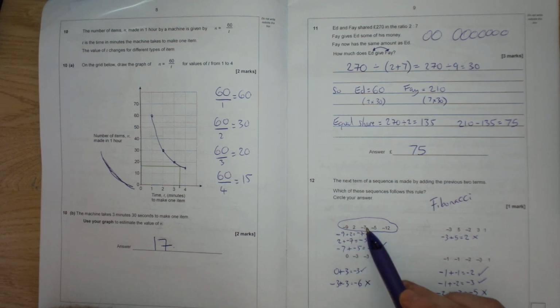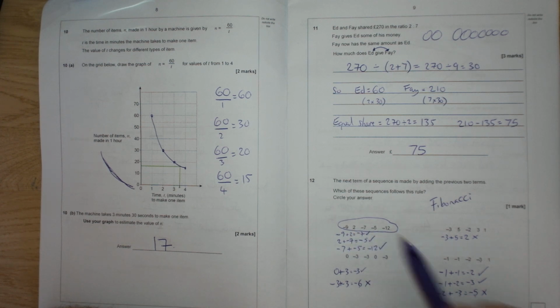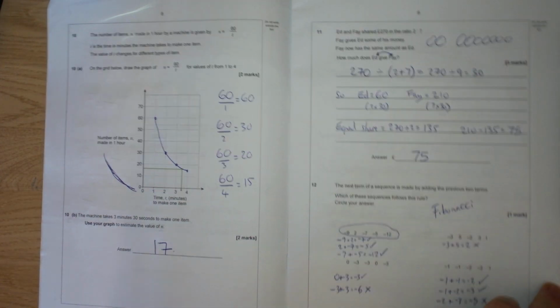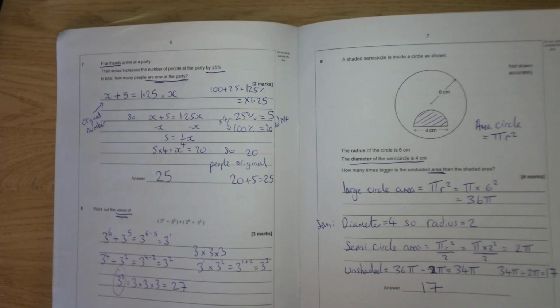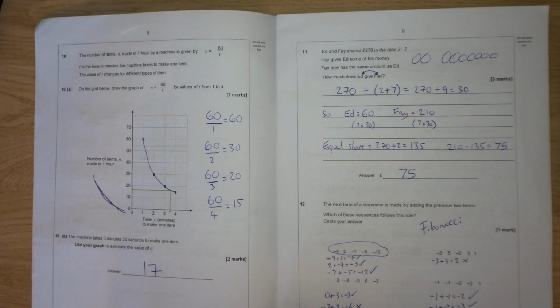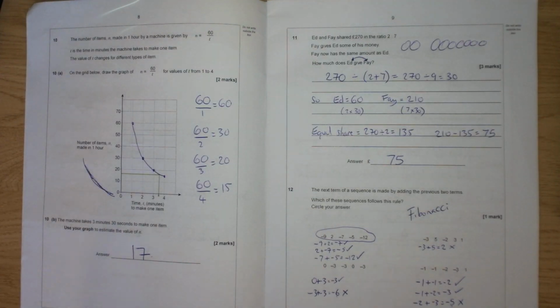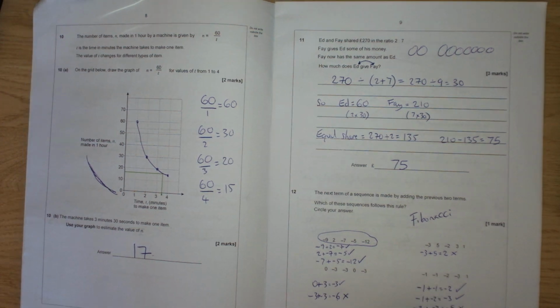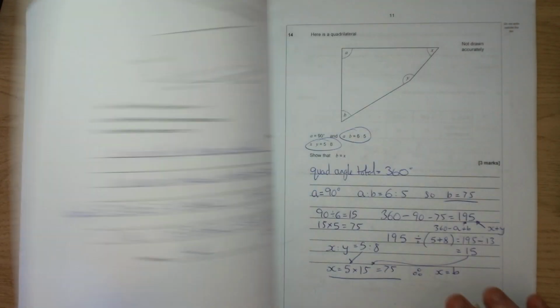-9 add 2 back on gives you -7. 2 add -7 is -5, and then -7 add -5 gives me -12. How many marks are we up to now? So that's 7, 13, 22. So we're up to 30 marks now. So that's 3/8 of the paper done already. 3/8 of the paper, 37.5. So that's guaranteed you a 5 if you've got everything right up to that point.